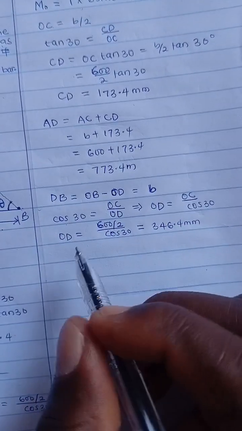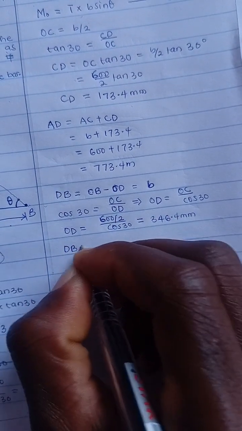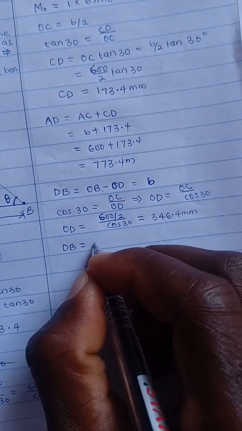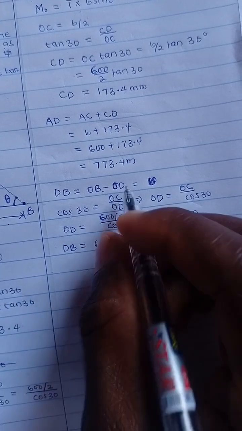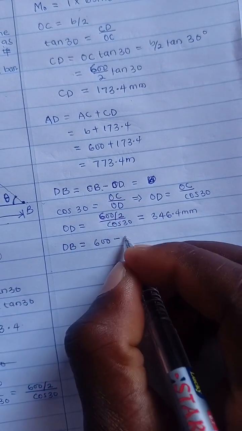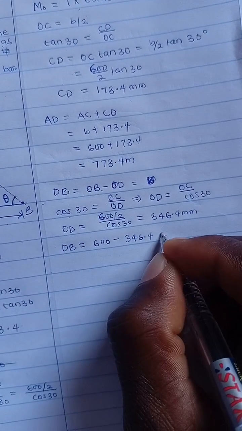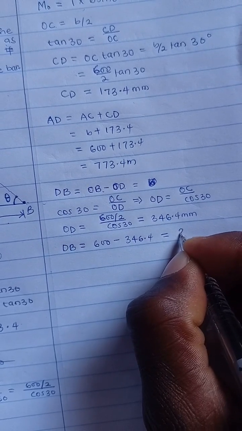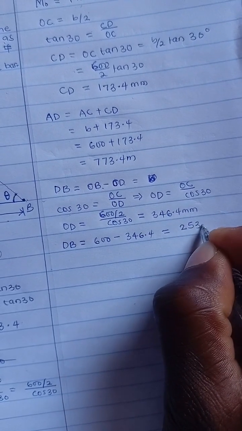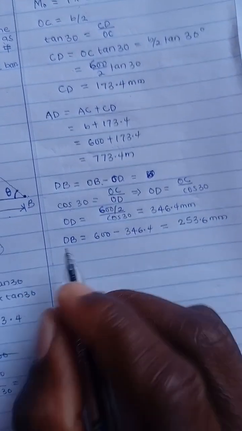So from there, if you get OD, then you proceed, because in that case you could get DB to be equal to OB, which is 600 minus OD. OD is 346.4. So if you do this very well on your calculator, you would get 253.6 millimeters, right? So we've gotten the value of DB.